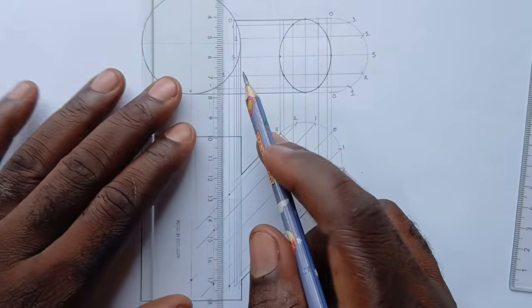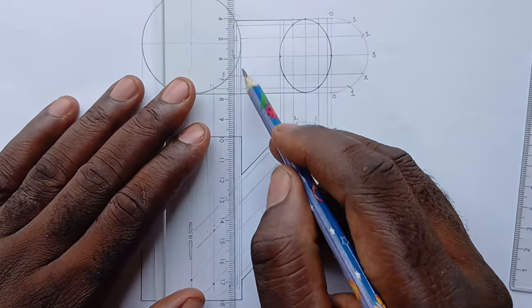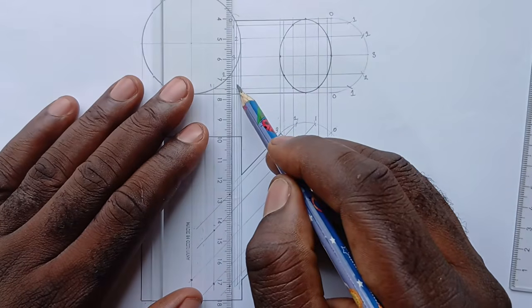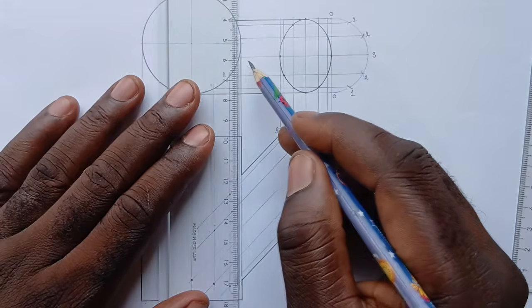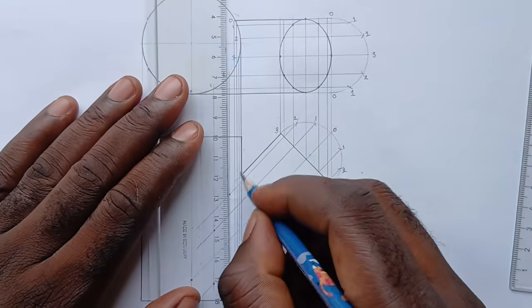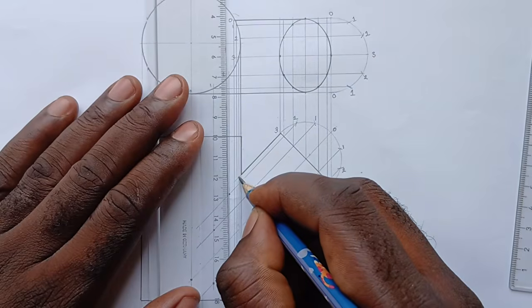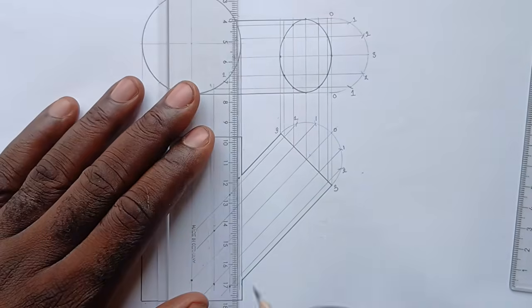Now, the last one, which is 3. So let's be very, very careful. You know, there are 3 lines here. 1, 2, 3. The middle one is 3. Please take note of that. So we're going to trace it down. And we have our 3 here. So it's intersecting at this point. And continue down. We have our 3 here intersecting at this point.